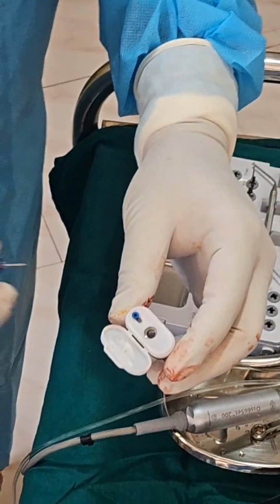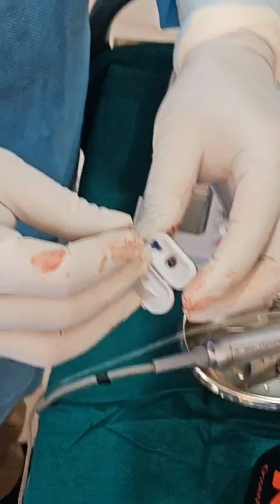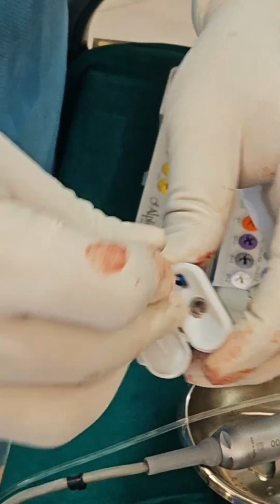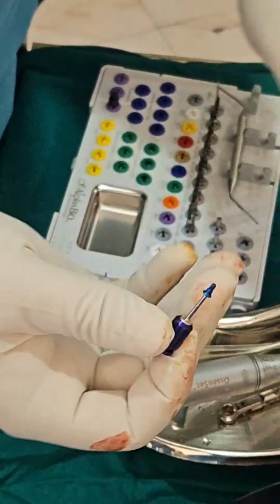Now that we are happy with the placement of the implant, I am going to place a cover screw. The vial comes with the implant and the cover screw. The cover screw is supposed to be tilted like this and then removed. Make sure it doesn't fall.